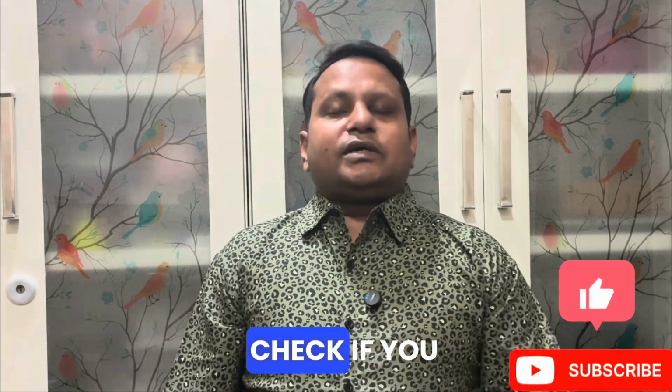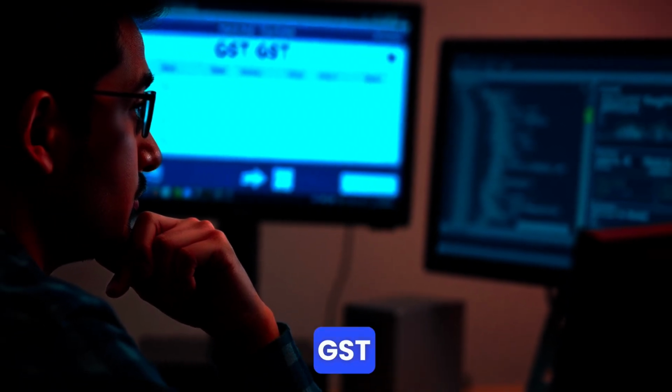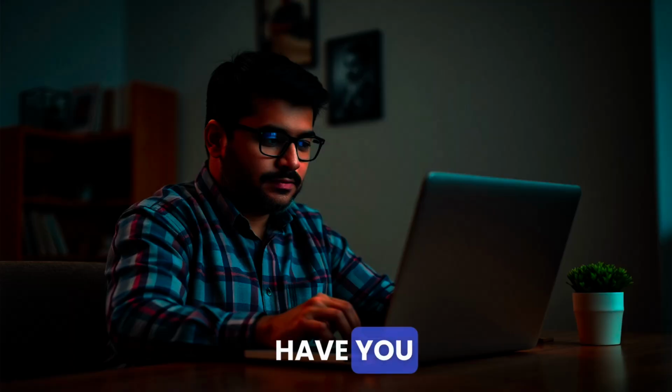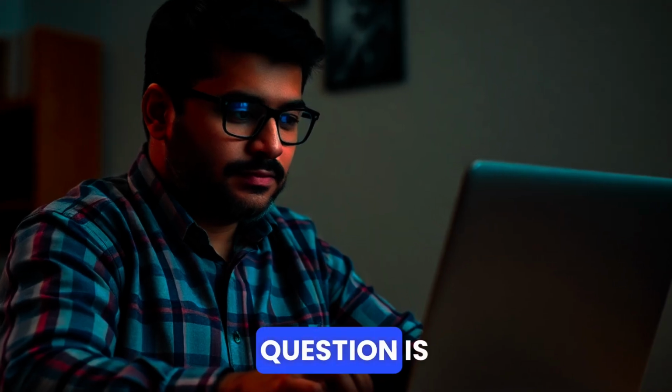Who can apply? Let's quickly check if you are eligible. Ask yourself these three questions. One, is your GST registration active? Two, are you currently registered under Rule 14A? Three, have you filed your required GST returns? If the answer to these questions is yes, you may be eligible to apply for withdrawal.